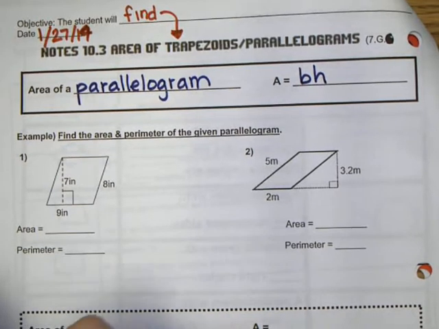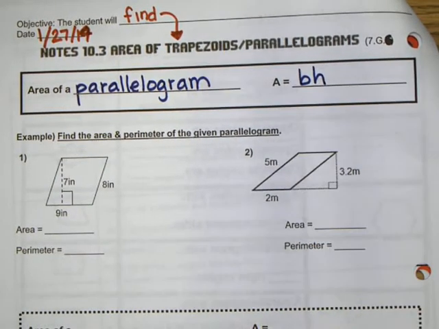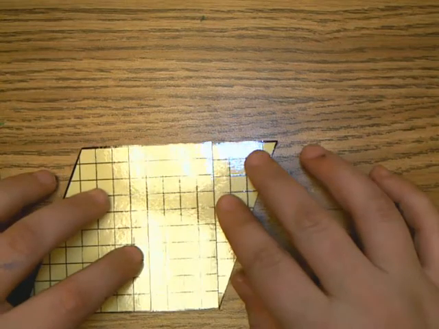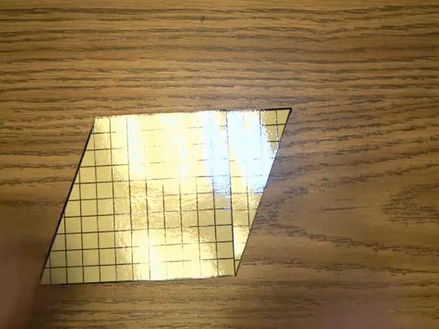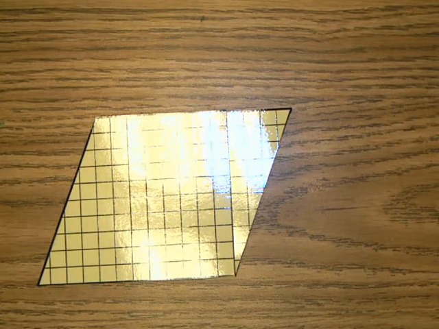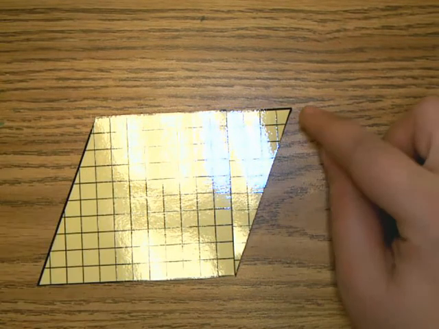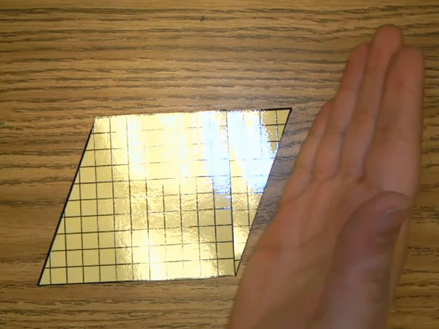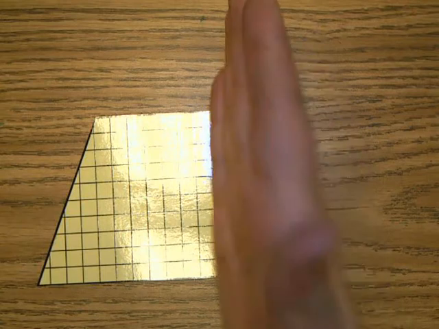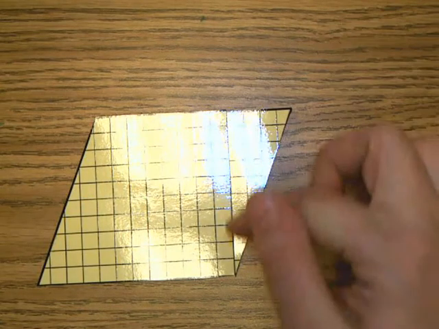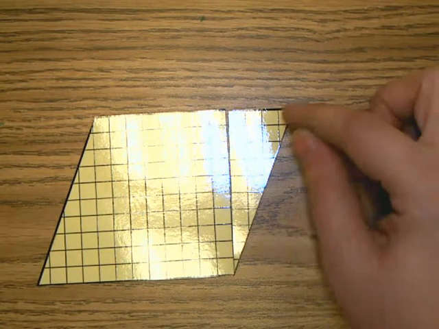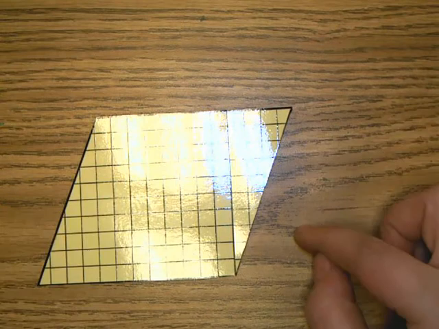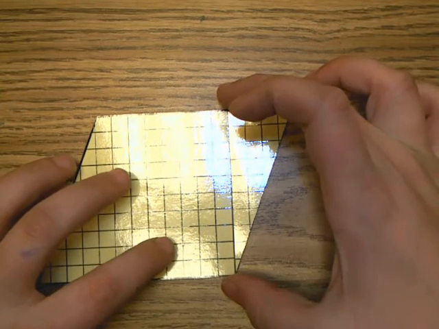So let's go ahead and take a look at why that is. If we have a parallelogram, we know that a base and a height need to make a right angle. So this right here cannot be the height because it goes at a slant. We need to know what the height is. It needs to go from the top to the bottom, so they're going to need to measure for us what the height is.